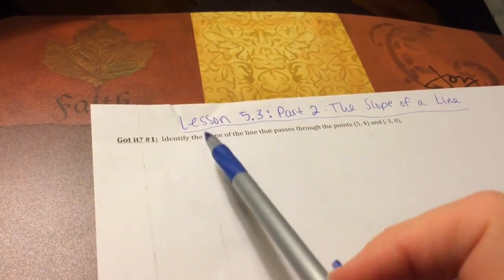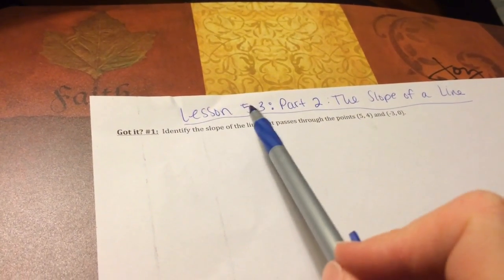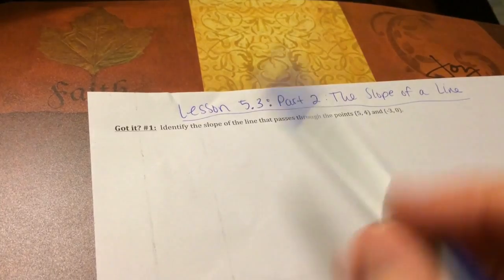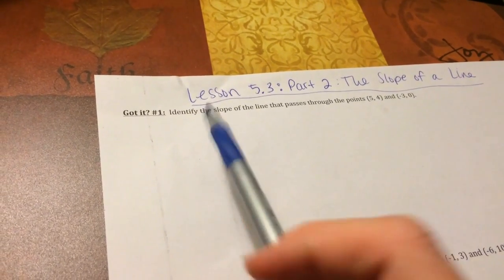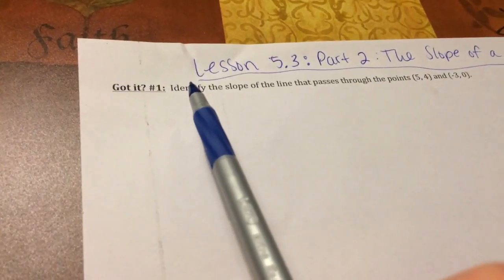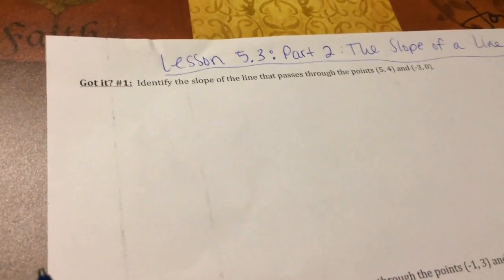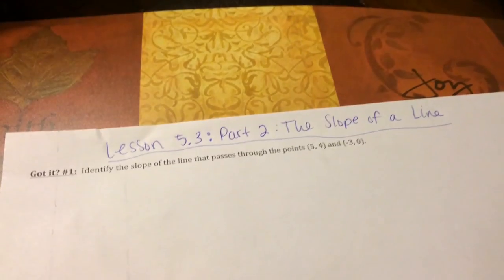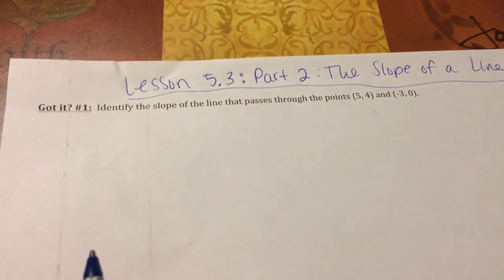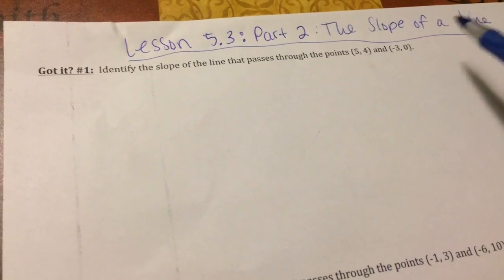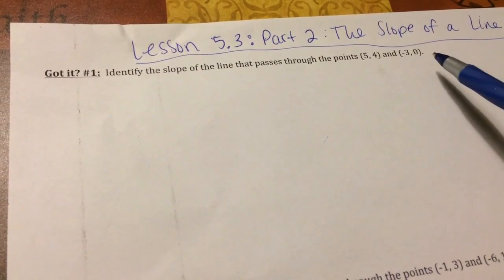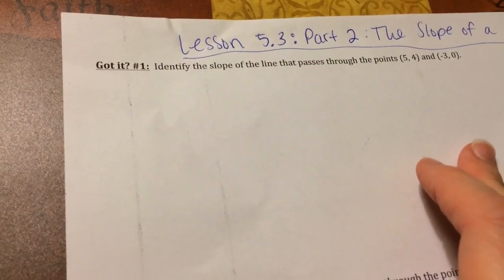Okay, now that you've had a chance to try the Got It's for lesson 5.3 part 2, the slope of a line, let's look at the answers and make sure you have the correct work. The Got It number 1 says identify the slope of the line that passes through the points (5, 4) and (-3, 0). Remember, there's no graph here that goes along with these points or this line, so we could use the slope formula to figure out the slope.